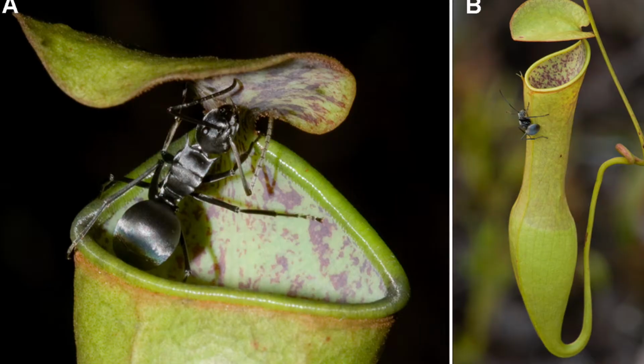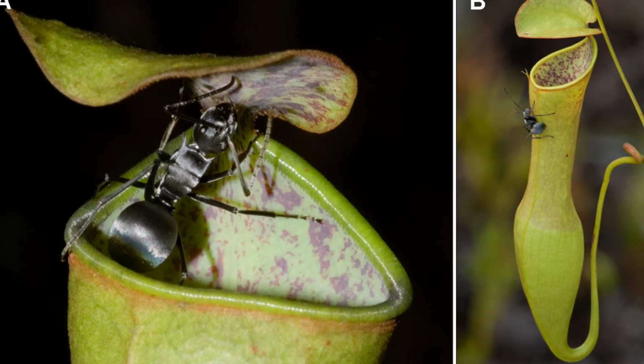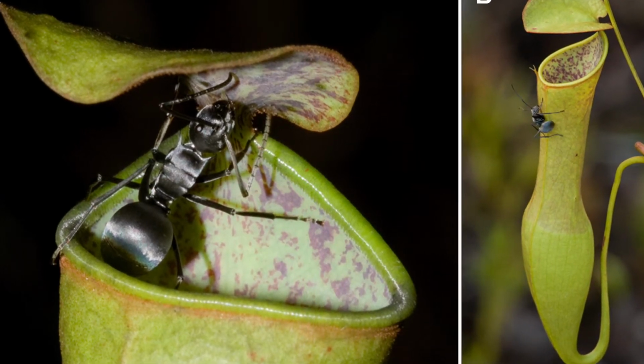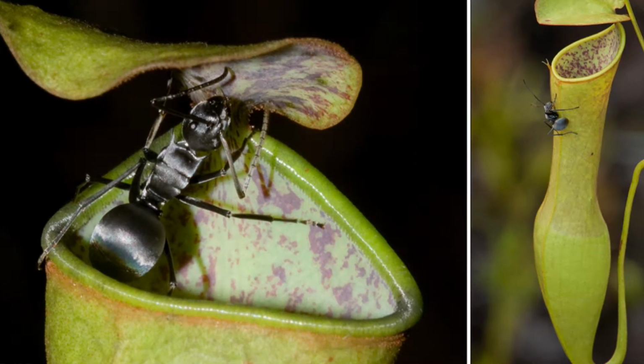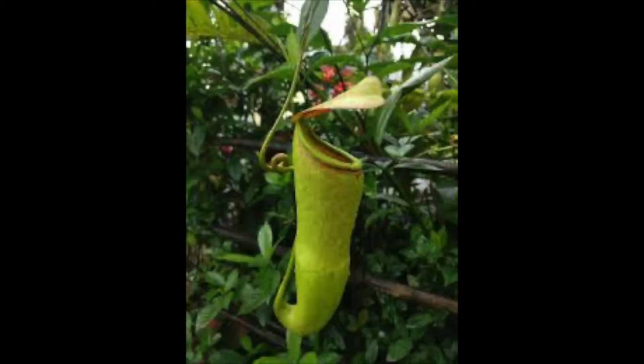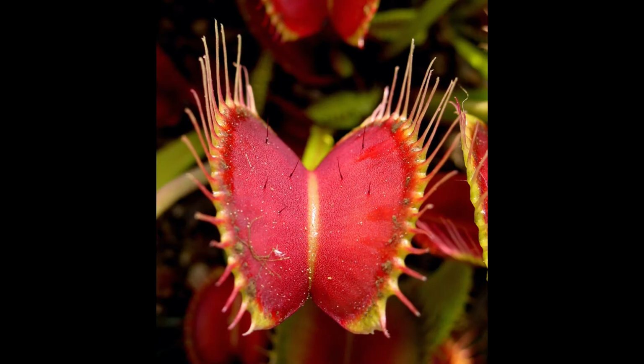What they do is they trap and consume or eat insects, and then they secrete digestive juices to digest the insects. So that's why these are known as insectivorous plants or insect-eating plants. For example, we have the pitcher plant, the Venus flytrap plant, etc. And we have many other insectivorous plants.